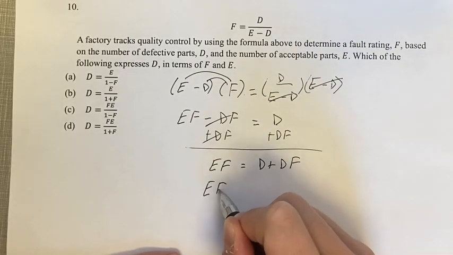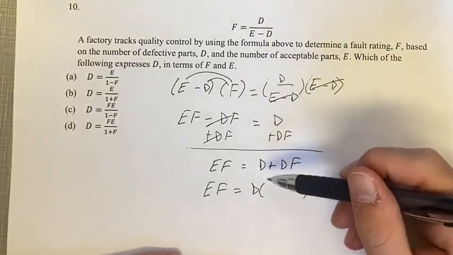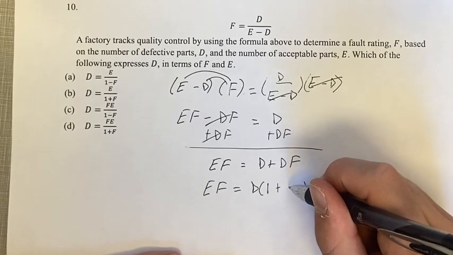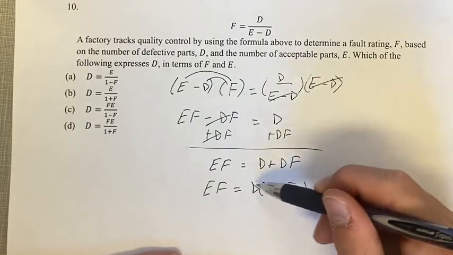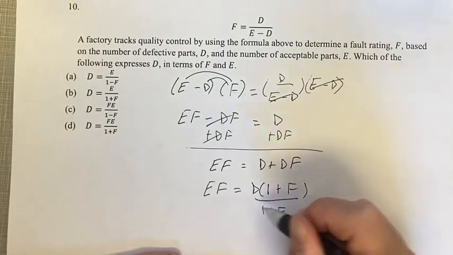Now we have EF is equal to D, and I'm going to pull out a D from both of these terms. So if you take D and divide it by D, you just have 1. And you take DF divided by D, you just have F. And if you were to redistribute it, you'd get back to this original expression. Now we can divide by 1 plus F.